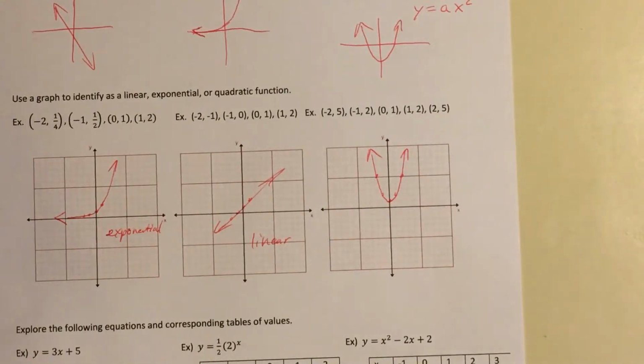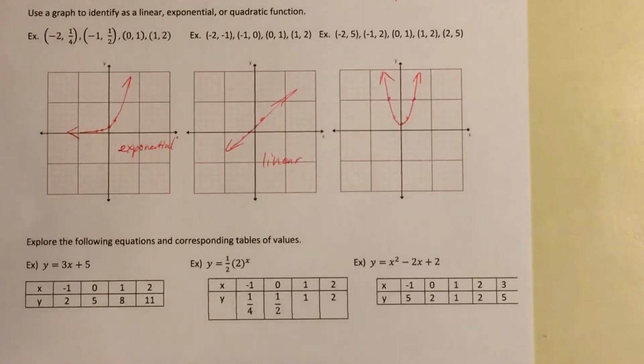All right, so some other things we can do. It says explore the following equations and corresponding table of values. And I've talked about that a little bit here, but let's talk about it some more. Y equals 3x plus 5.